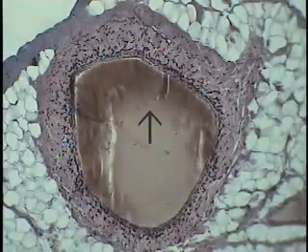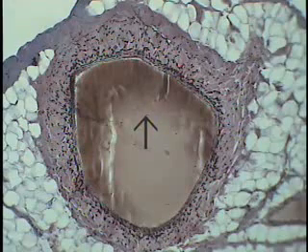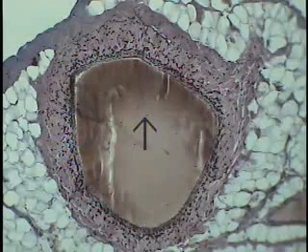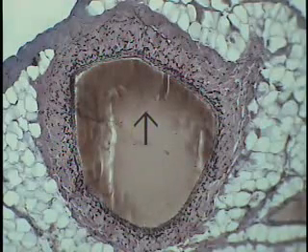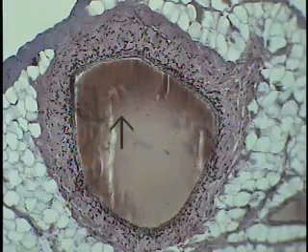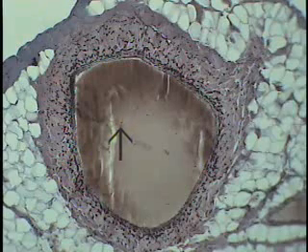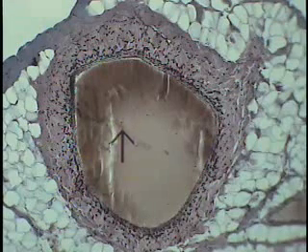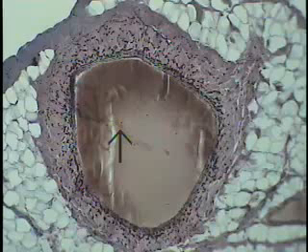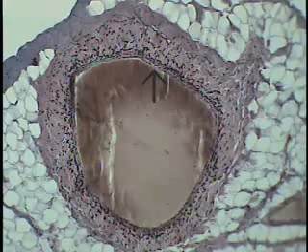The vessel within the center of the field of view is a medium-sized vein cut in cross-section. What this particular stain illustrates, using the elastin stain, is the overall proportions of the components of the vessel wall: the tunica intima, tunica media, and tunica adventitia. The tunica intima, of course, will consist of an endothelial lining plus its subendothelial connective tissue, this very thin, fine layer.